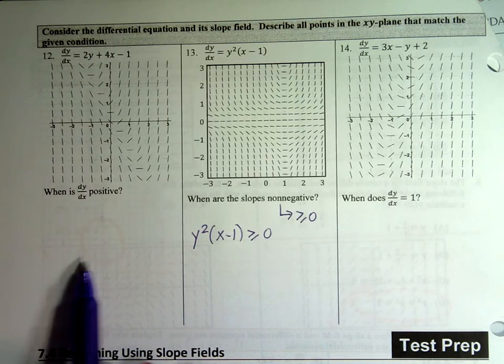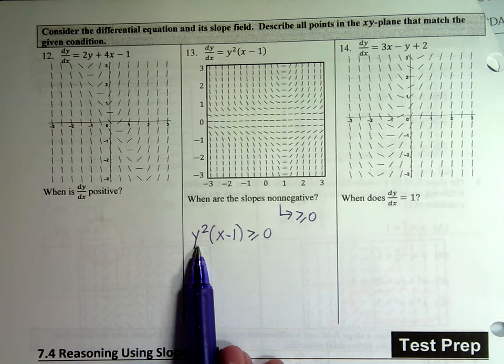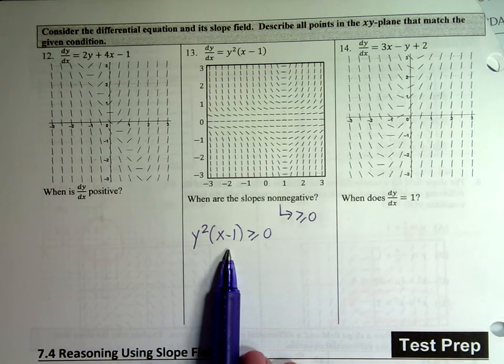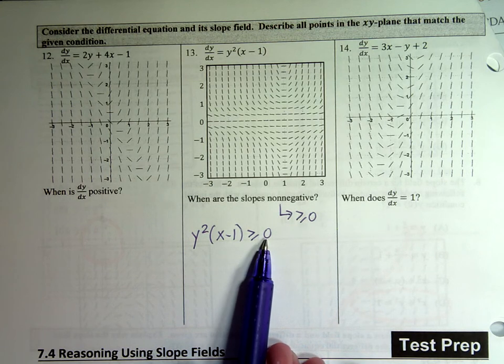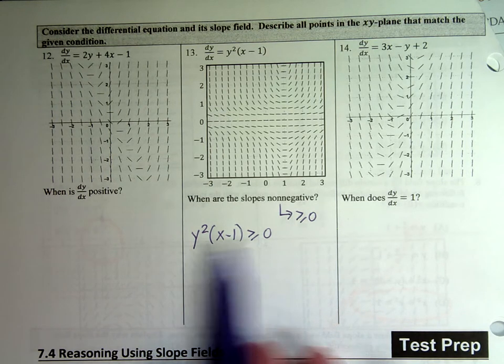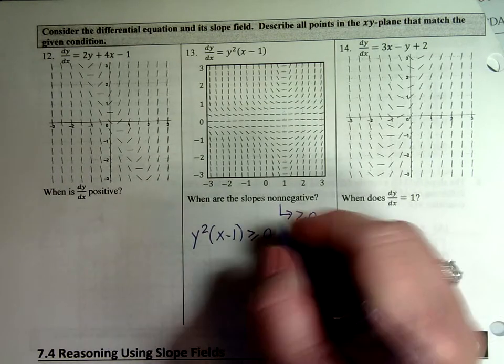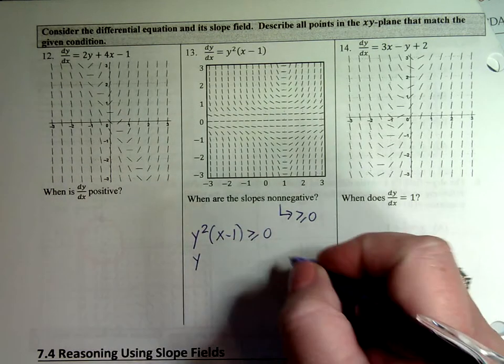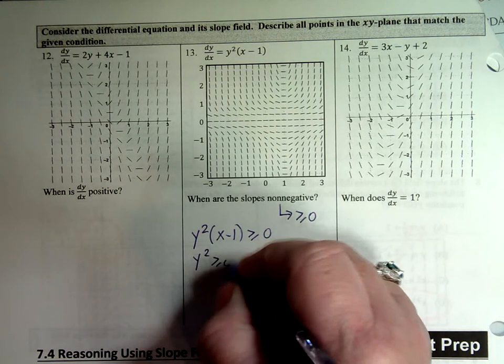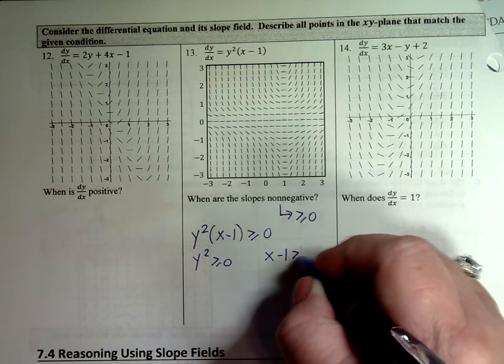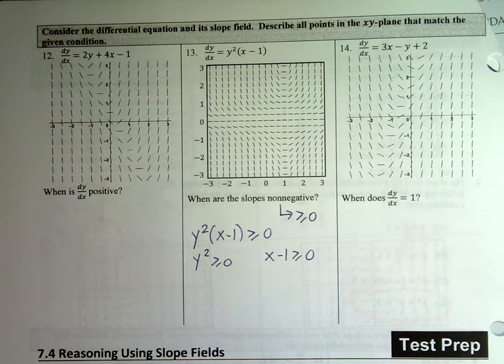In this case, this one you can't just solve for y. See how difficult this one would be? But I know that it's greater than or equal to 0 if either of these pieces are greater than or equal to 0. So I know that this equation is going to be greater than or equal to 0 if y squared is greater than or equal to 0, or if x minus 1 is greater than or equal to 0. If either of those pieces are.